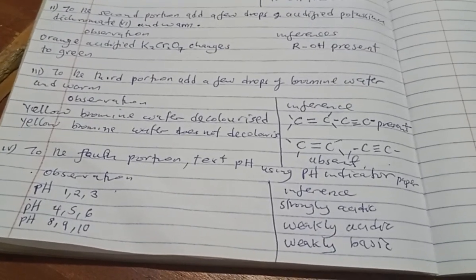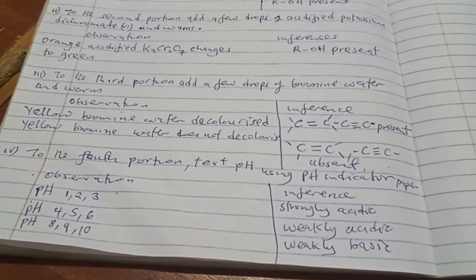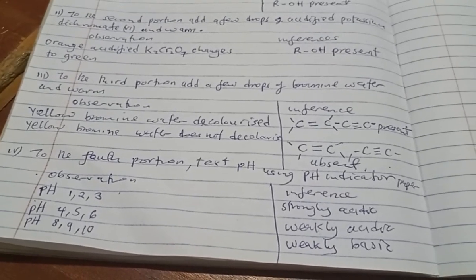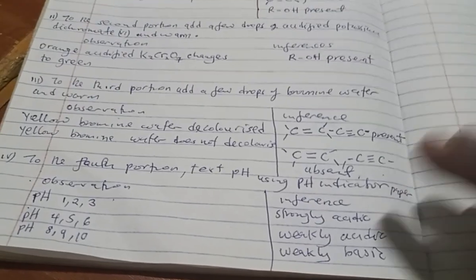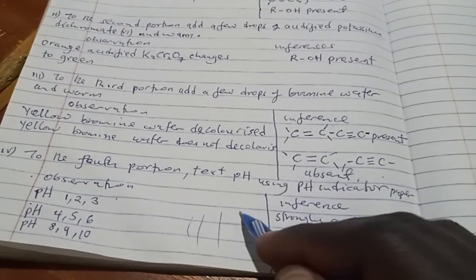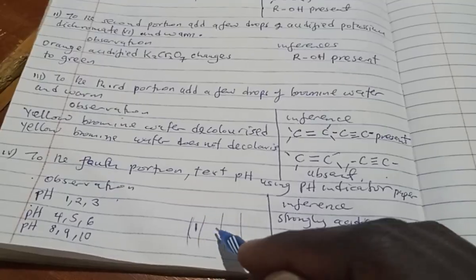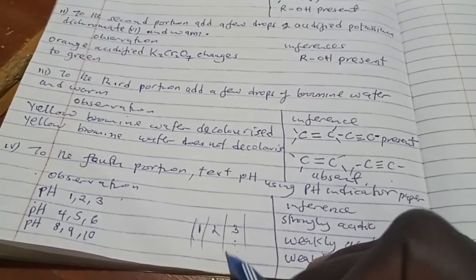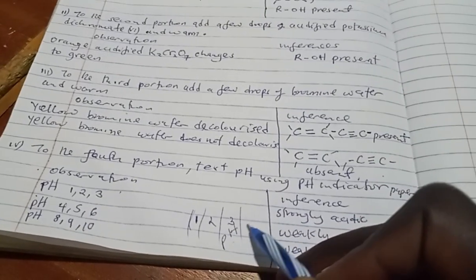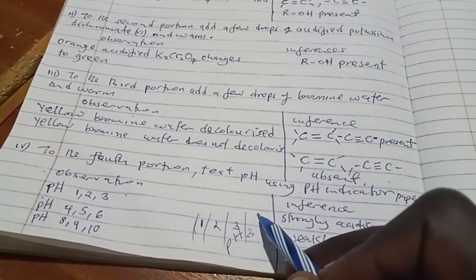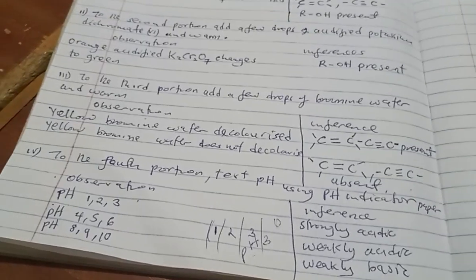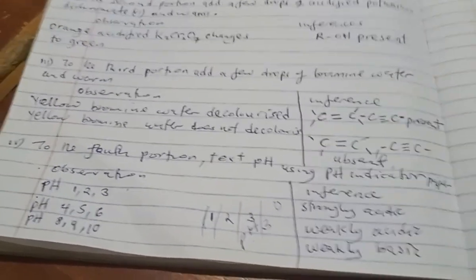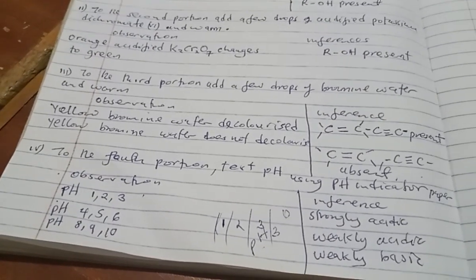Make sure you are just giving one value. Don't give us 1, 2, 3, no, just one value. If it is 1, say pH 1. You will see there are colors. So you say maybe this color is color number 1, color number 2. There are numbers there. So if you see 3, then you just write pH 3. If you see 4, pH 4. If you see 5, pH 5. This is an experiment you have to do, and you have to see.